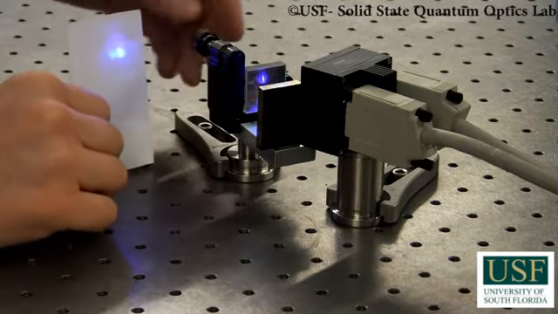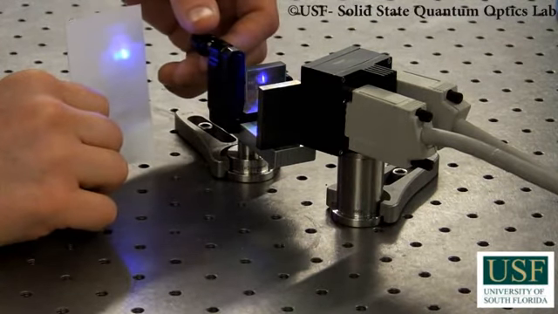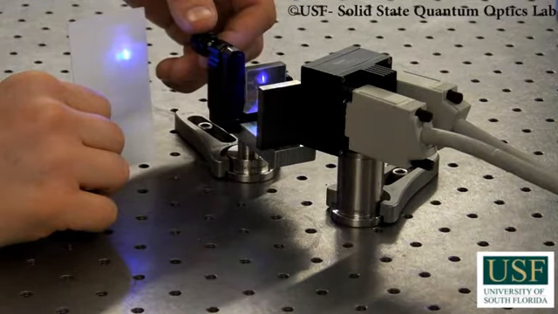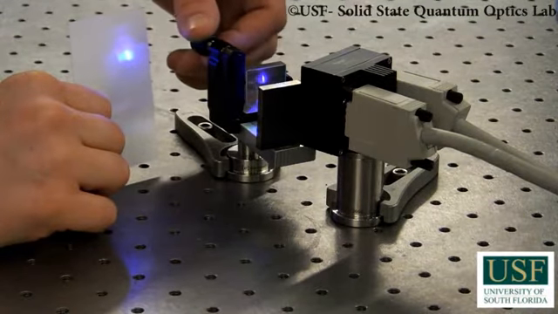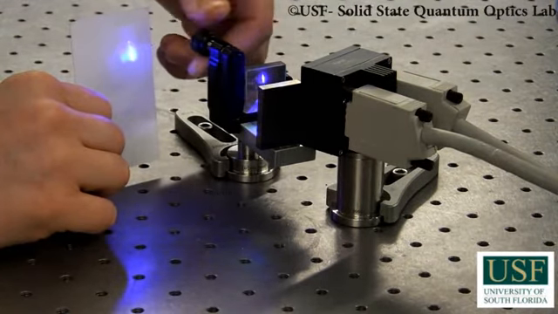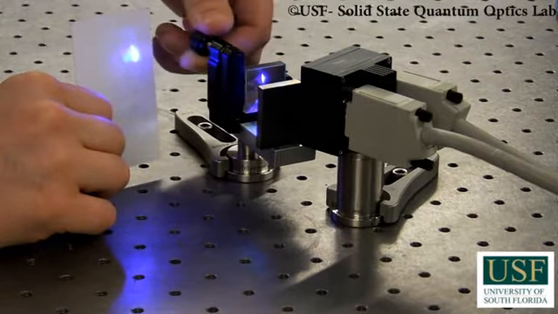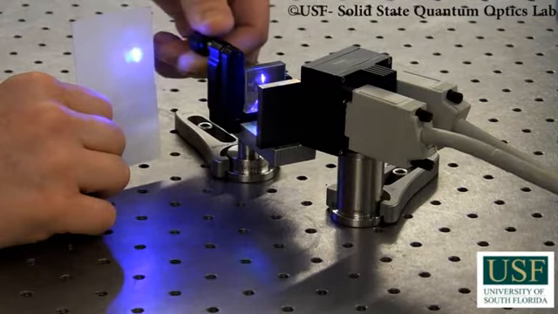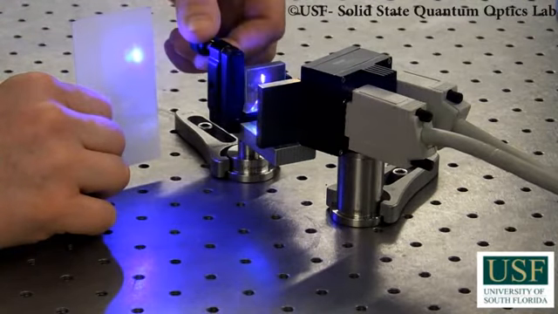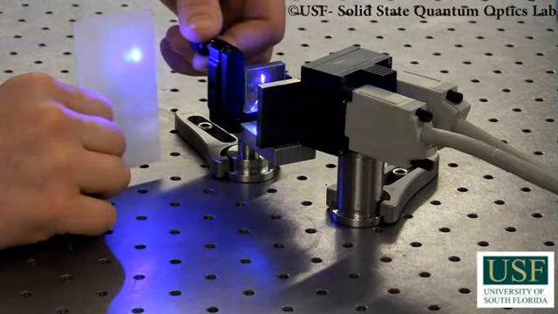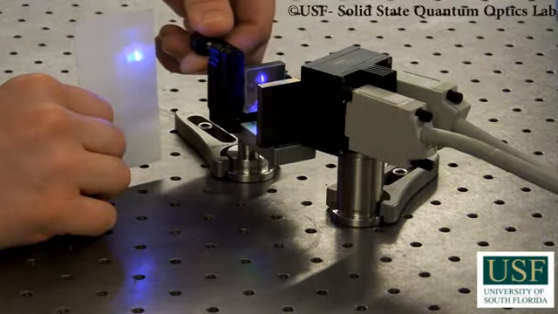Now I can proceed to adjust the vertical angle. Since the first order maxima is below the laser diode, I'm going to adjust the angle up. So I'm adjusting up. There we go. You see that? A slight increase in intensity, and I'm going to continue adjusting up. There we go. Now there's a dramatic increase in intensity. Now I'm going to continue adjusting up and misalign it.